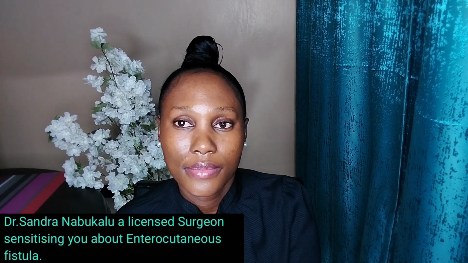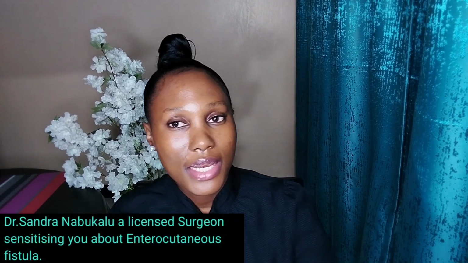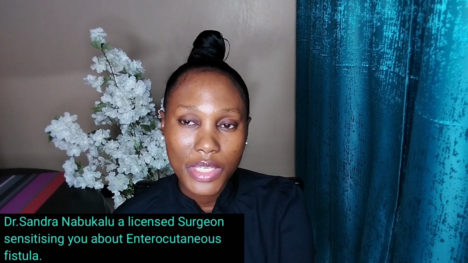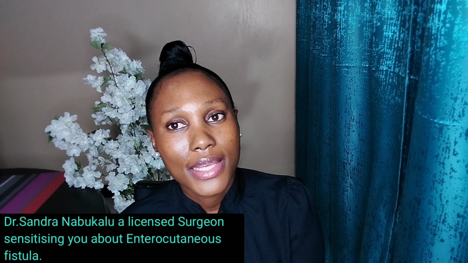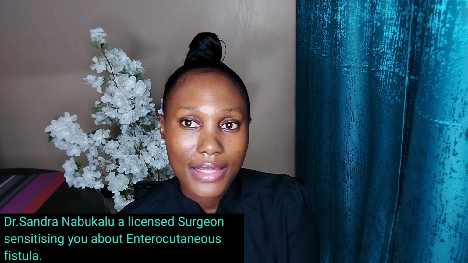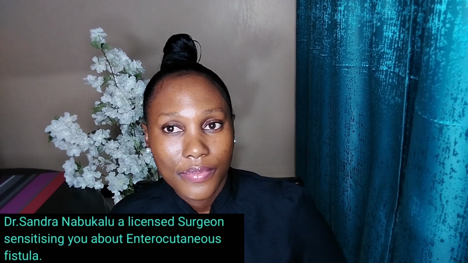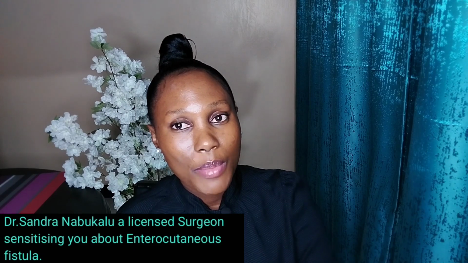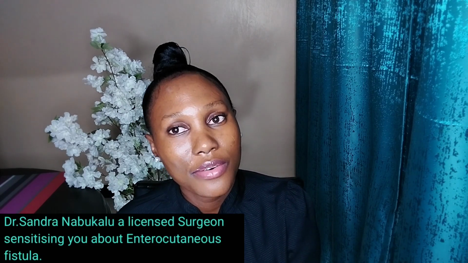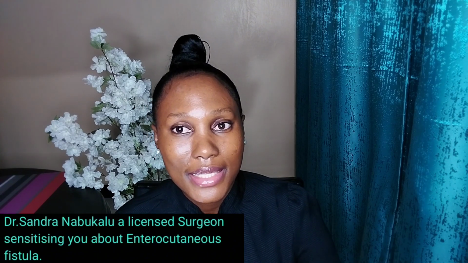So we have to make sure that we start with medical management before we can attempt surgical management, because sometimes surgical management can be very risky, especially if the patient has had a previous surgery. We can easily cause damage to the intestines as we are trying to operate these patients, because majority of the time the intestines are stuck together.